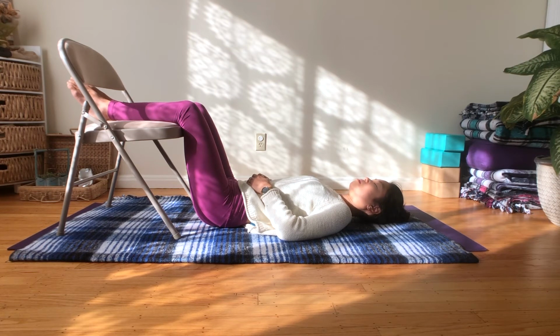And complete one more time on your right side. And as you come back to center, just let yourself rest here and pause for a few breaths.